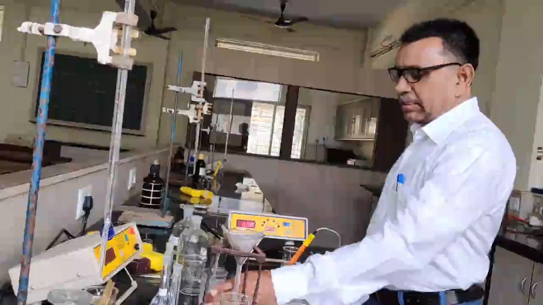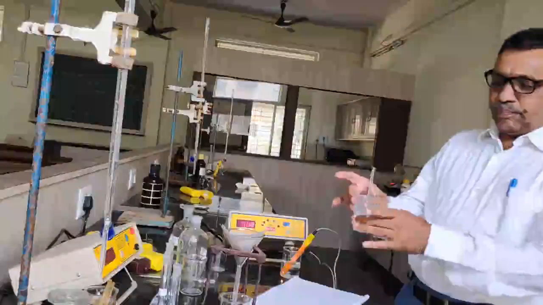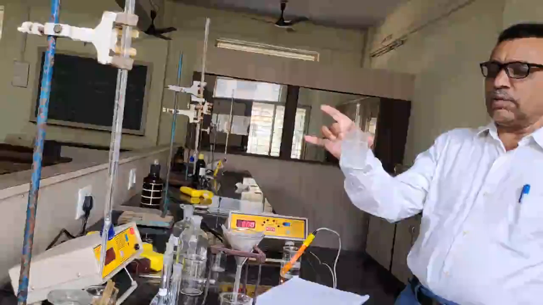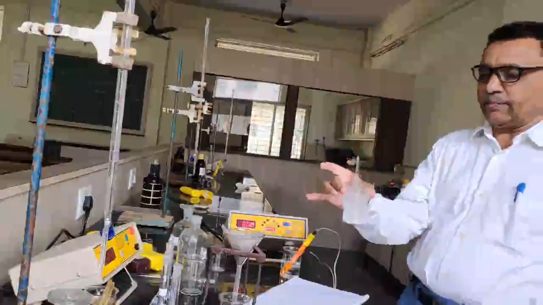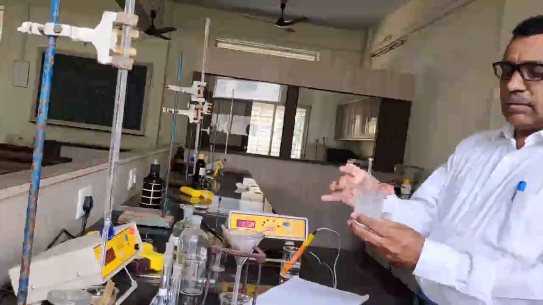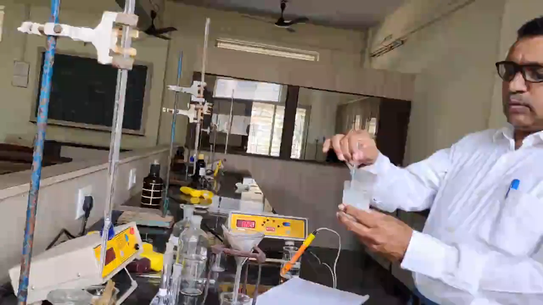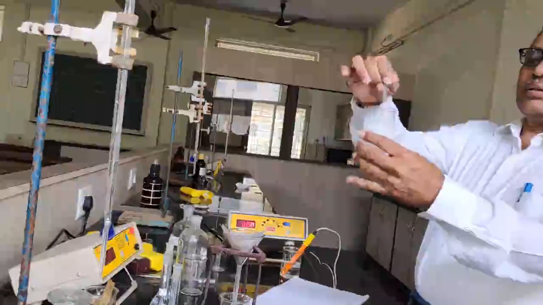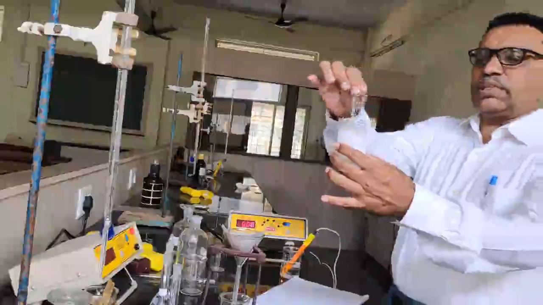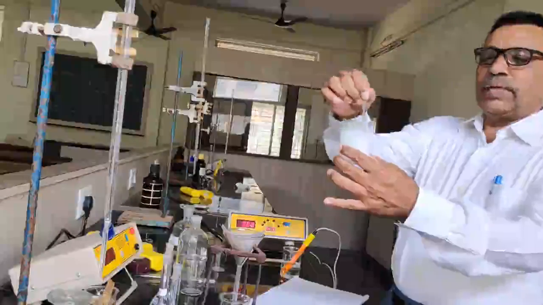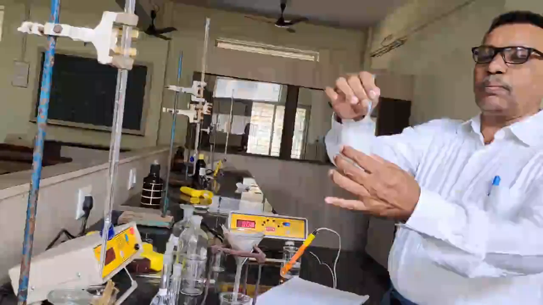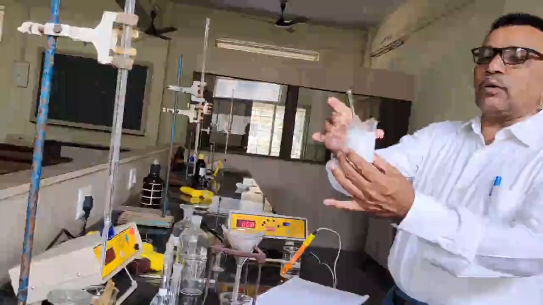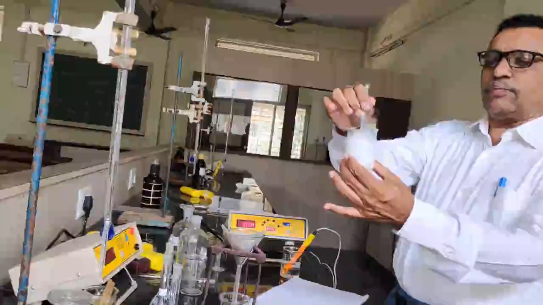Now I have taken in this beaker 1 gram of barium sulfate, and now I would like to shake this solution. You can see here the turbid solution is there. The barium sulfate is not soluble in water. It is partly soluble, or it is sparingly soluble.